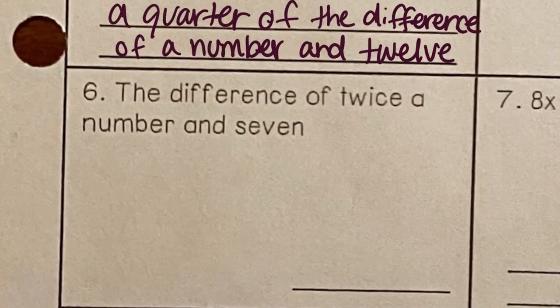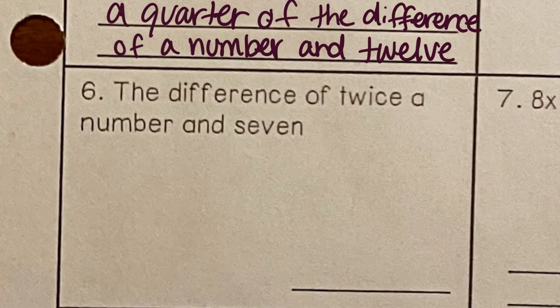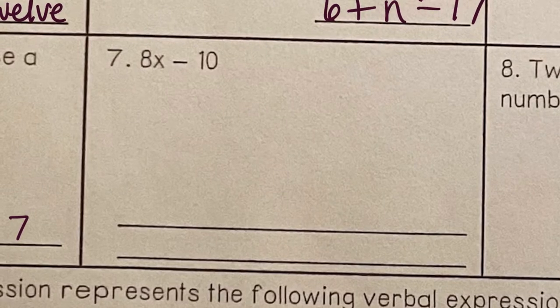Moving on to number 6, the difference of twice a number and 7. So the difference means we're subtracting of twice a number. So that means 2 times whatever your number is. I'm going to put n. 2 times n minus 7. The difference of twice a number and 7. So 2n minus 7. Again, all I'm doing is just reading these expressions or equations and writing out exactly what it's telling me.